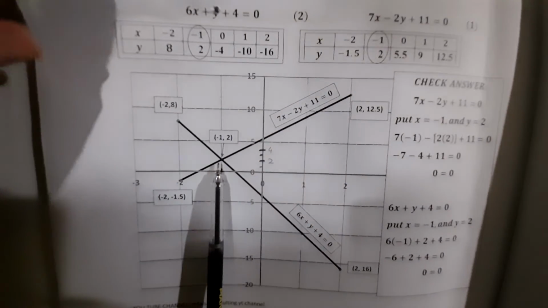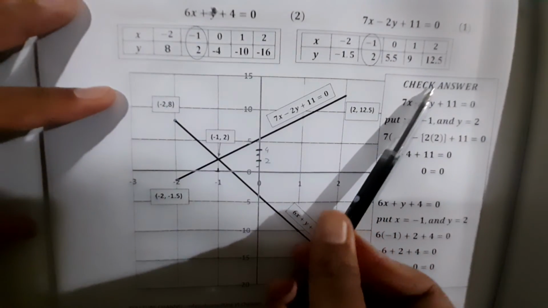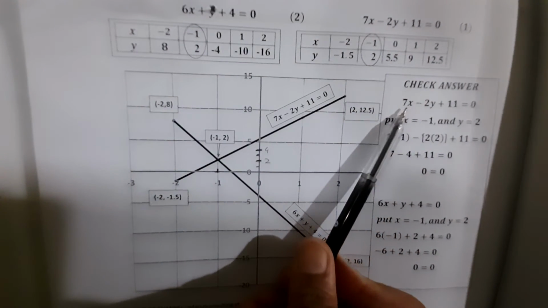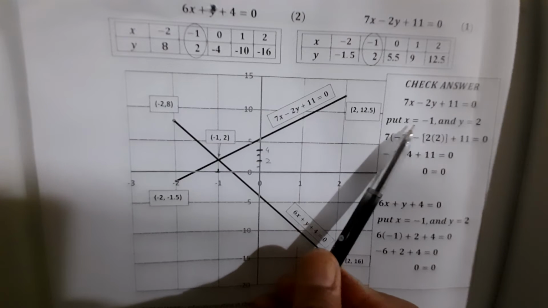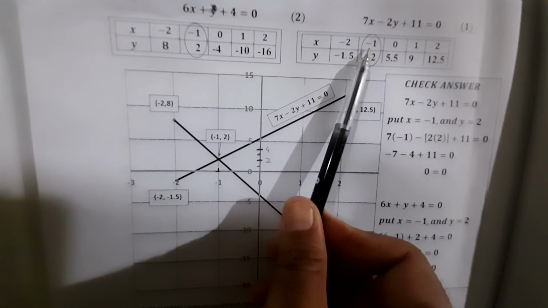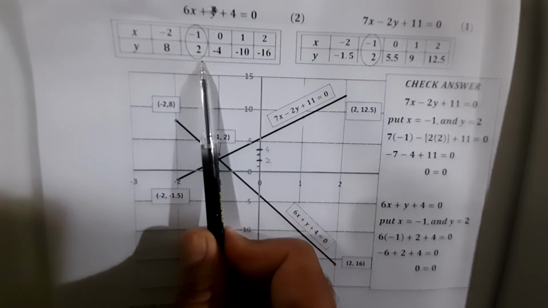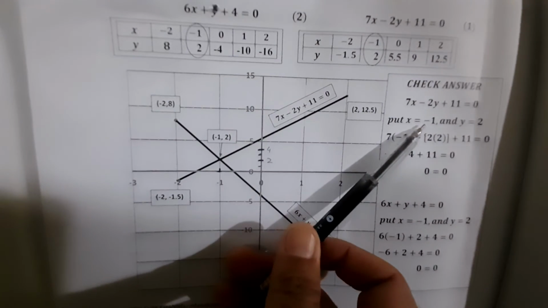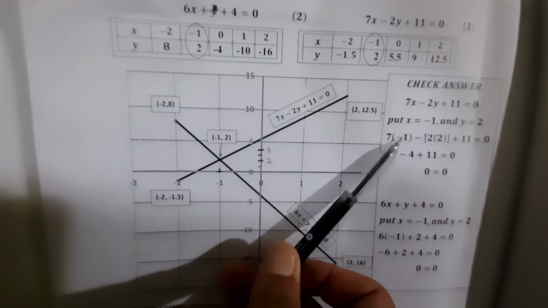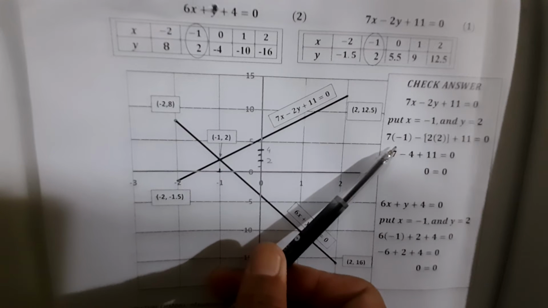So we'll be checking our answer. Now this is the method of checking the answer. 7x minus 2y is 11. Put x is equal to minus 1, because minus 1 and 2 are both common in this table. So x is minus 1, y is 2, put the values. So 7 multiplied by minus 1 is minus 7.